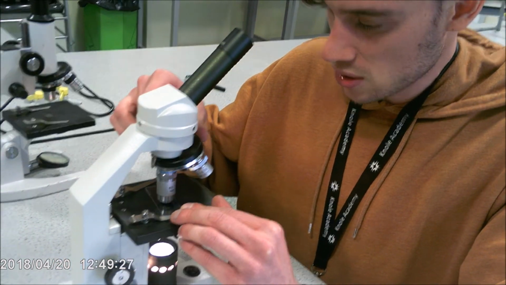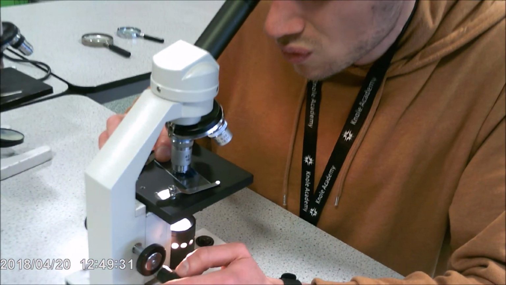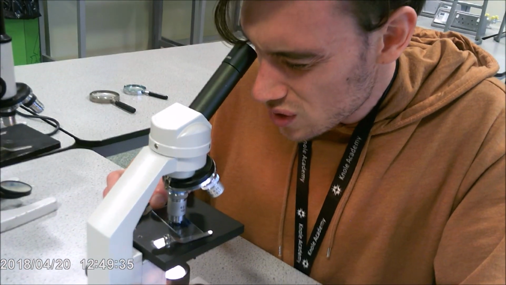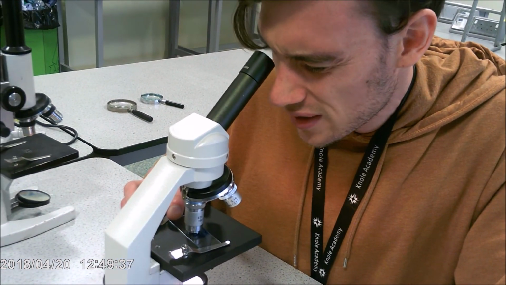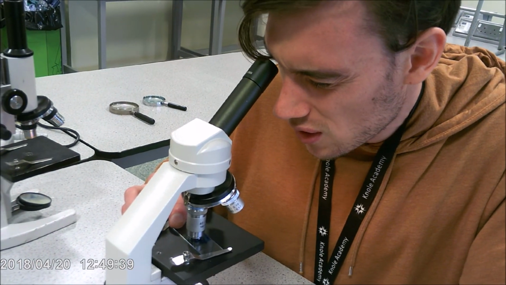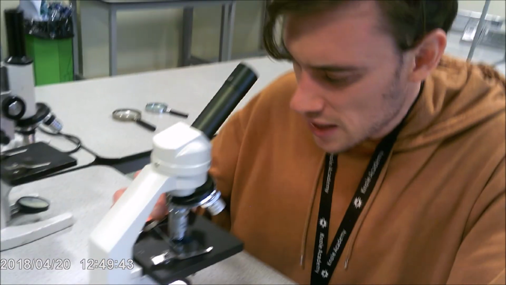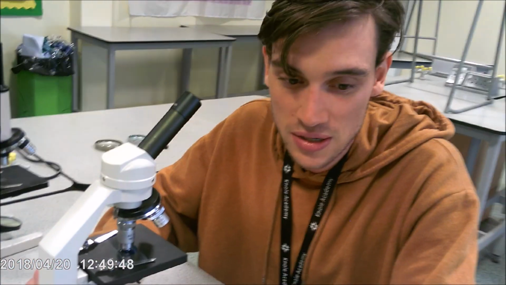Largest magnification. I will find some of my cheek cells for you and then I will upload a picture of them for you. So that is how you find your cheek cells.